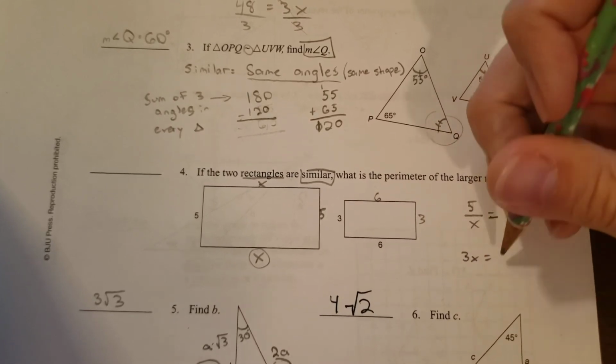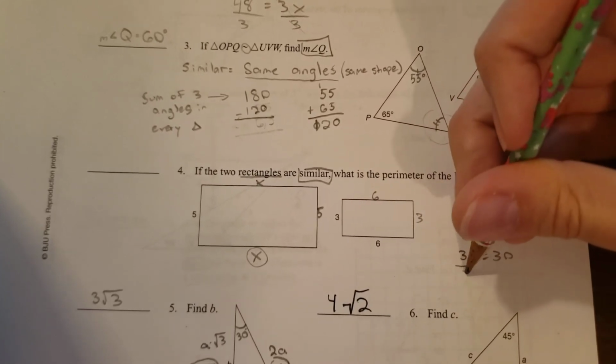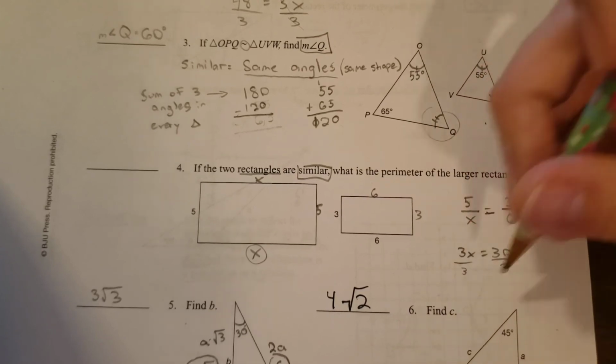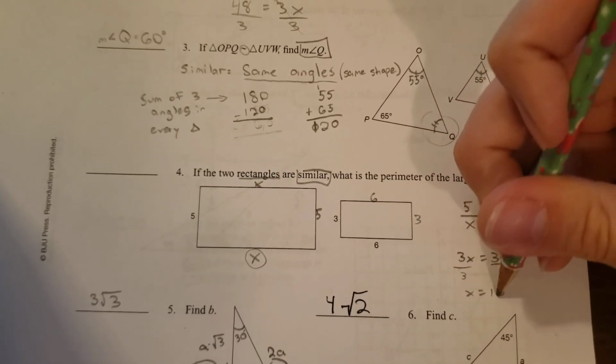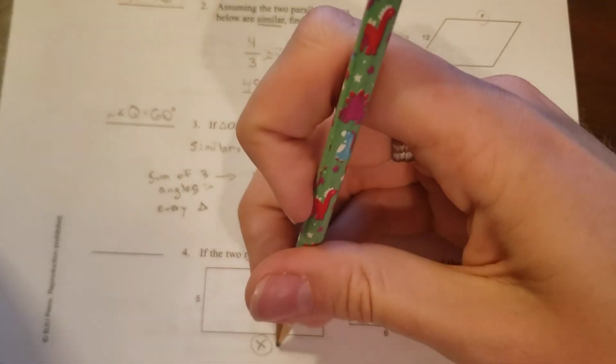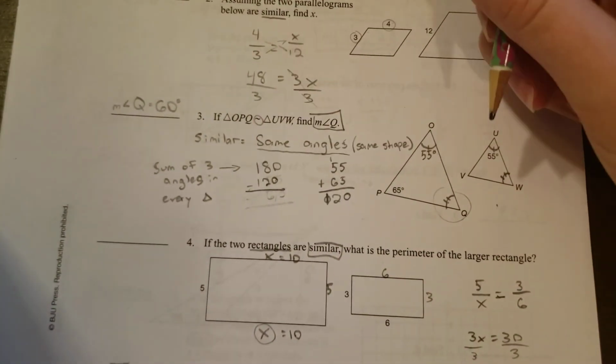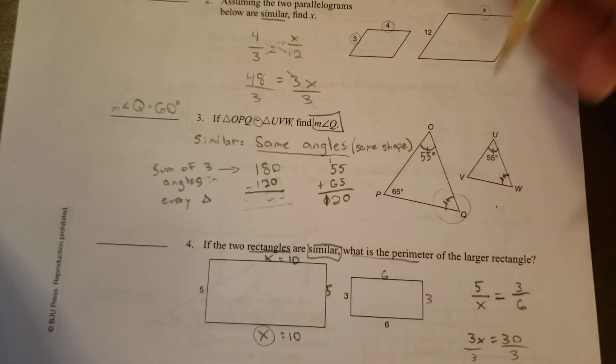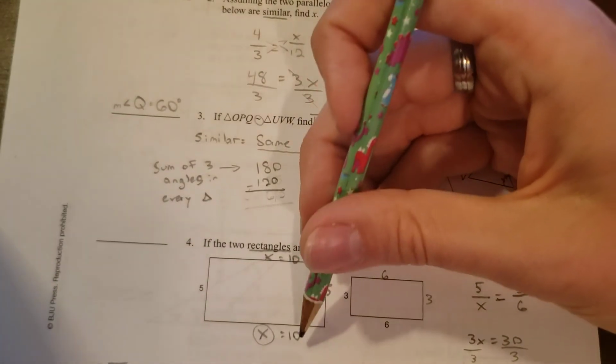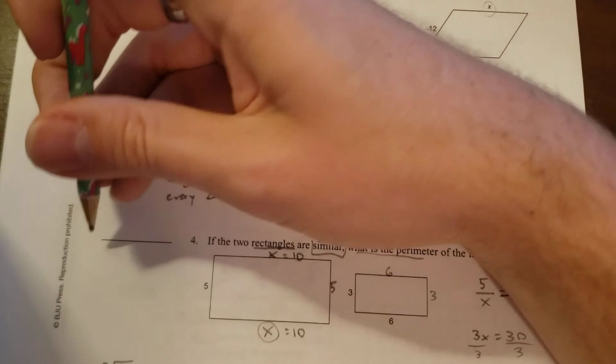3x equals 30 divided by 3, and I'll get that x equals 10. Okay, so x equals 10. But is that what I'm looking for? Nope. Looking for the perimeter. 10 plus 10 plus 5 plus 5 is 30.